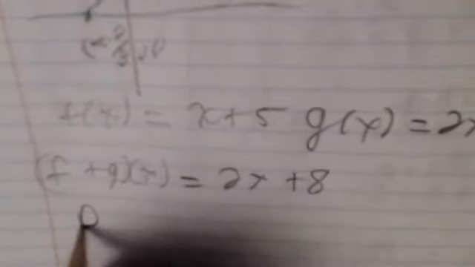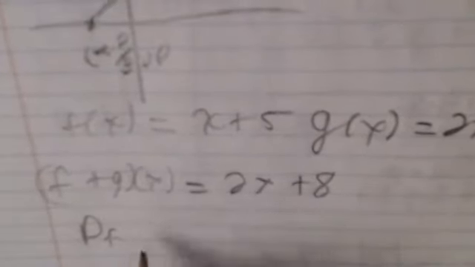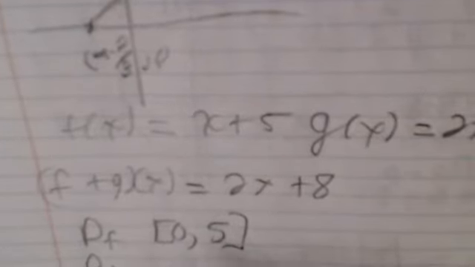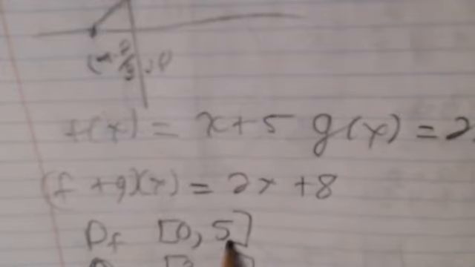If I tell you that the domain of one function is from 0 to 5, and I tell you that the domain of another function is from 3 to 8. So the domain of the f function is 0 to 5. The domain of the g function is 3 to 8.